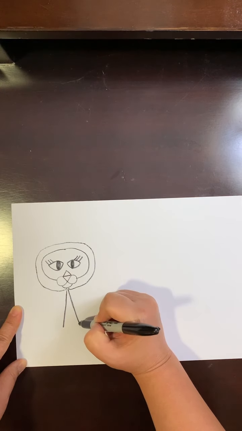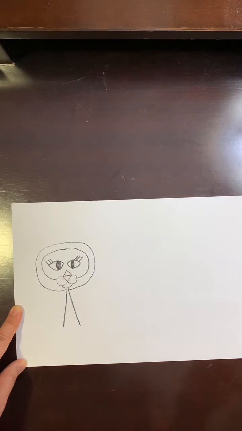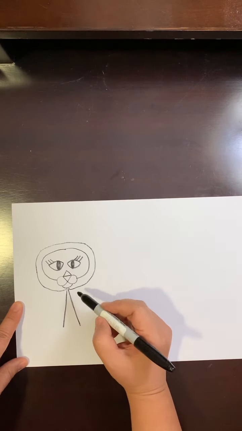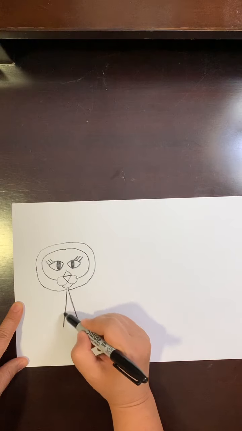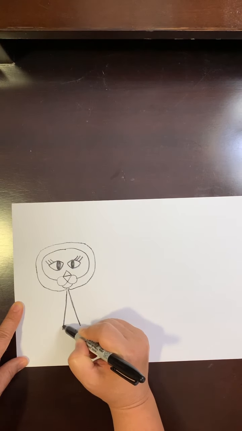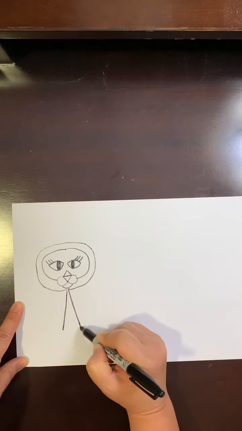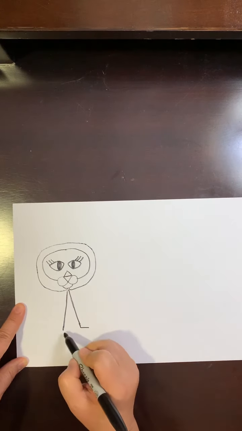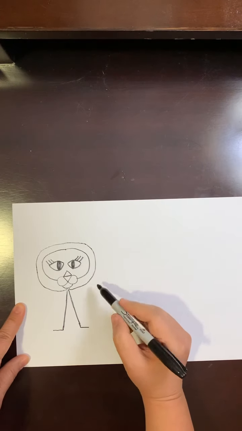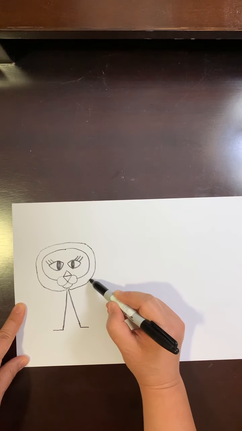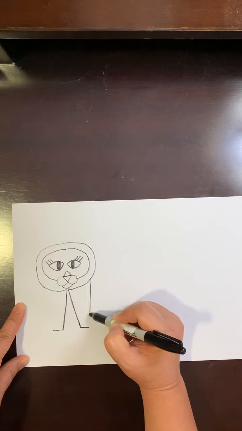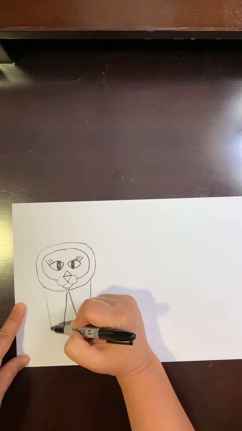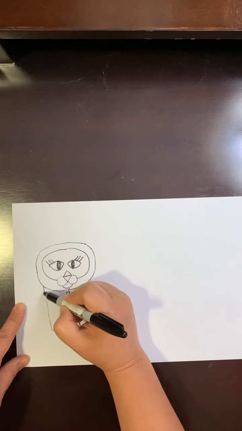I have two angled lines going down like that. Now I'm going to make his legs a little bit wider by starting at the bottom of his feet like this, and then drawing another angled line, finishing his front two legs like that.